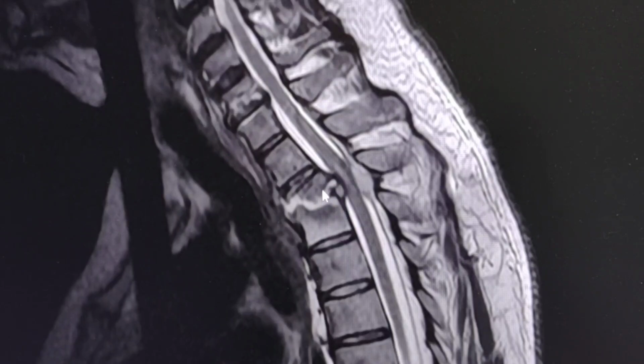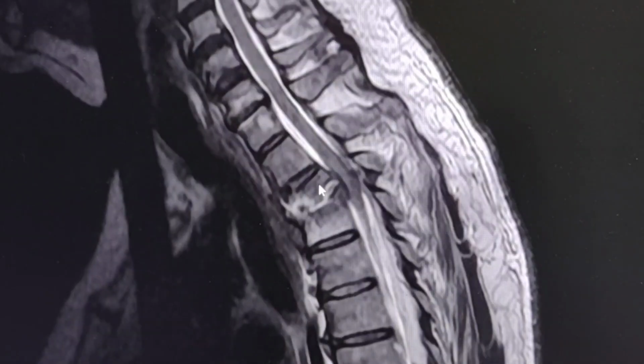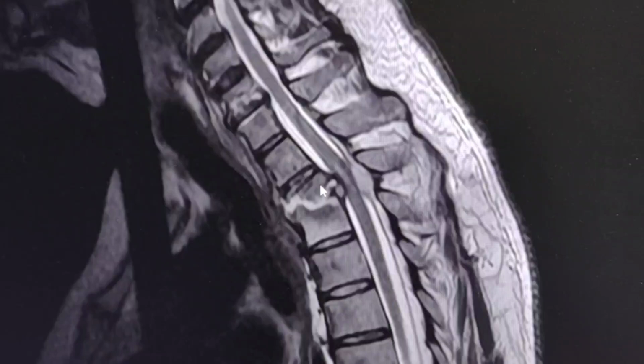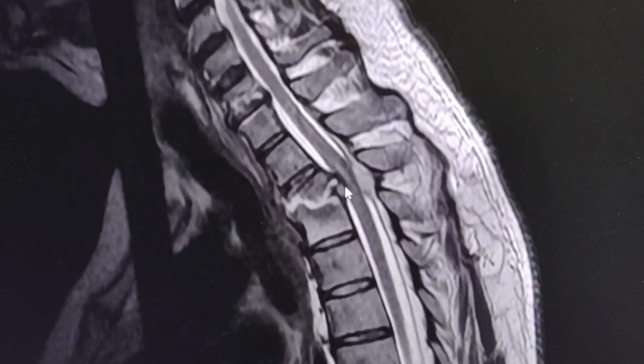First of all, as you can see, there is a significant deformity and loss of height of the T2 vertebral body with anterior wedge deformity. There is retropulsion.